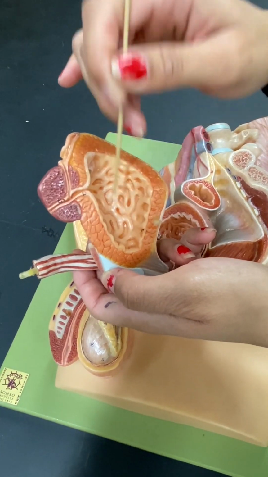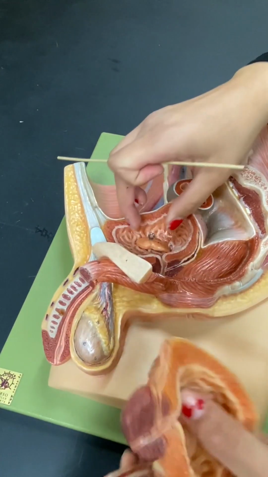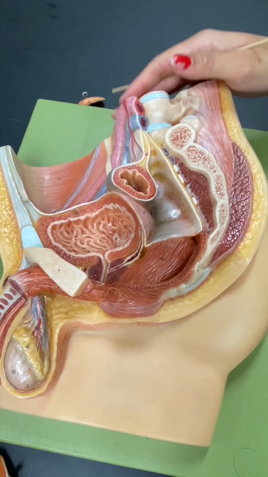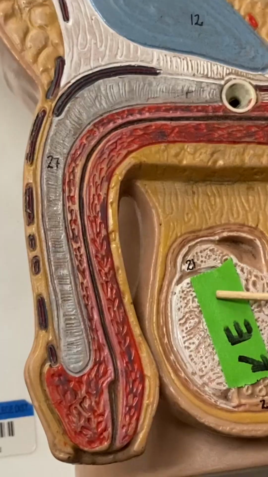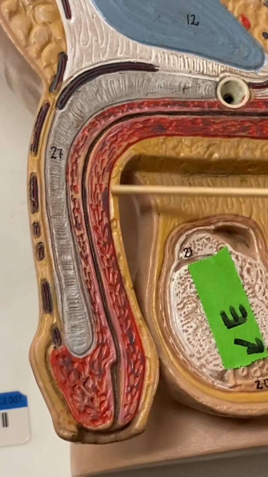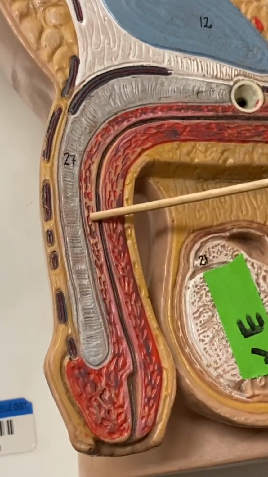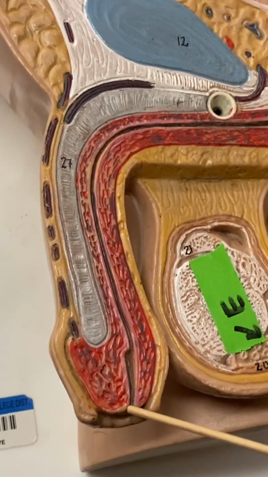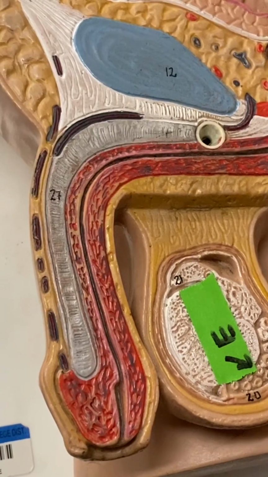Again, here's our bladder, here's our prostatic urethra, ejaculatory duct. And then you can see for males, am I missing anything? That's it. Here we can see we're looking inside the testes, so these would be our seminiferous tubules. Again, here's the penis, corpora cavernosa, and corpora spongiosum. And then our opening, which is the external urethral orifice. And then the testes are held within the scrotum.